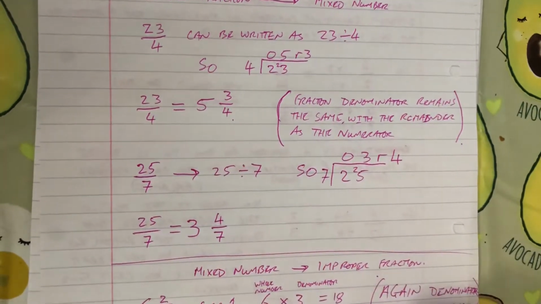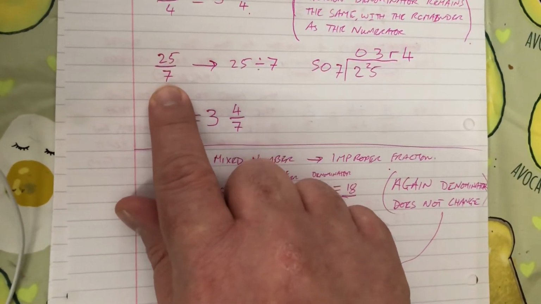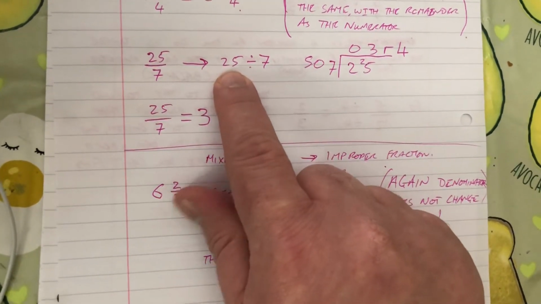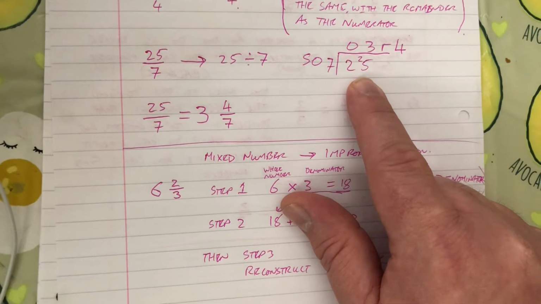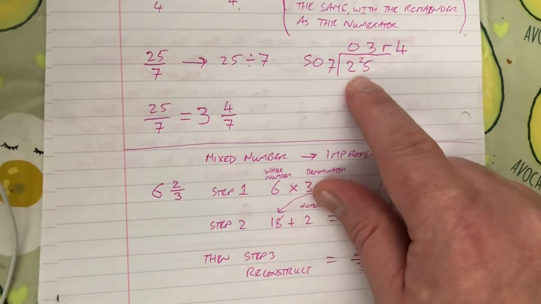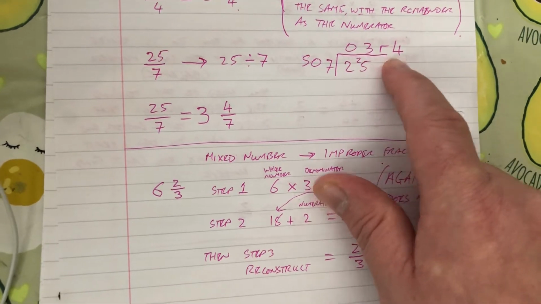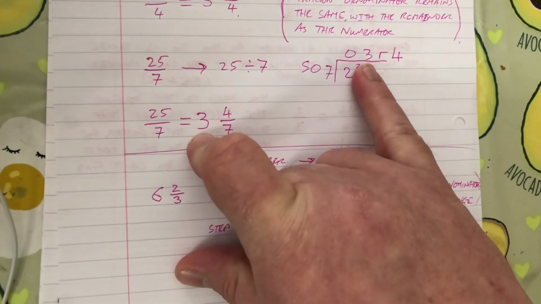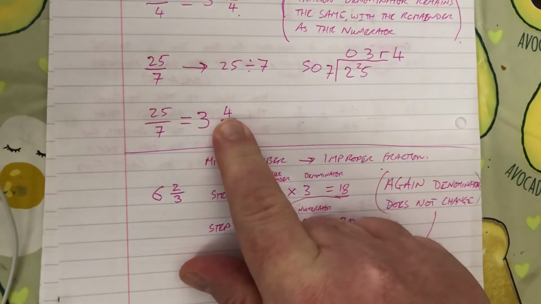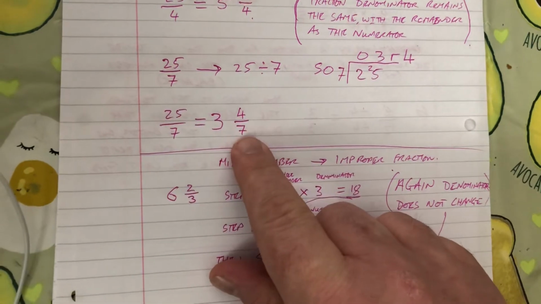So let's look at another one. In this case, we've got 25/7. So we can write that as 25 divided by 7, so we can do our chimney sum, or do it in our head if we can. So 7 goes into 25 exactly 3 times, with a remainder of 4. So 25/7 can be written as 3, the whole number of times it goes in, with 4, the remainder, over the 7, the denominator, which has stayed the same.